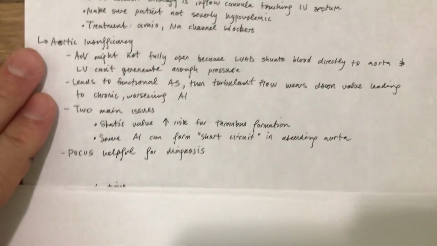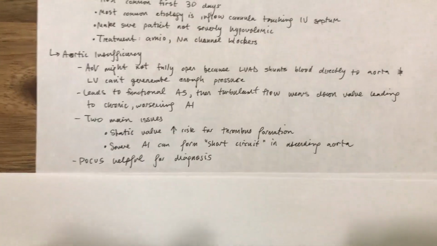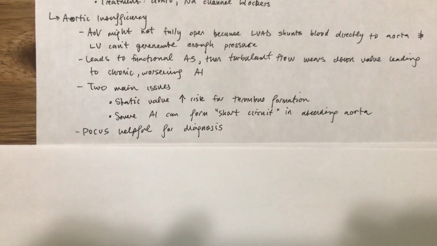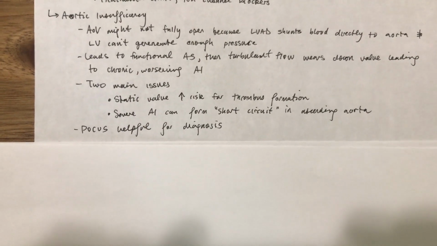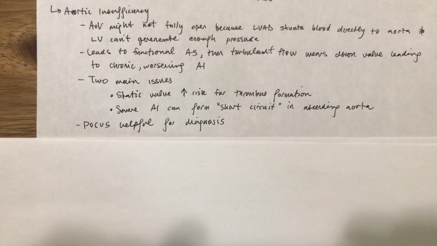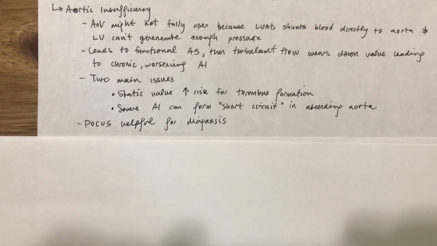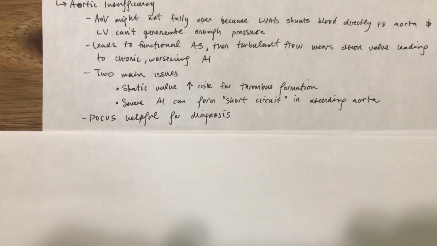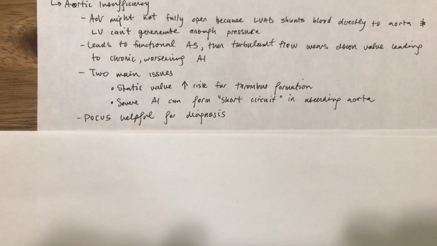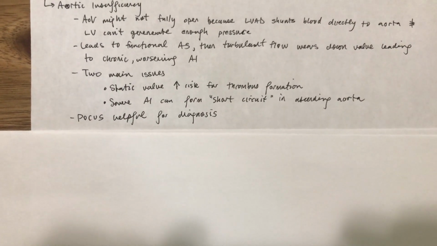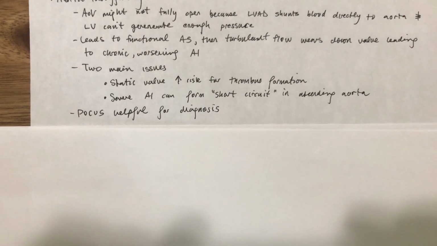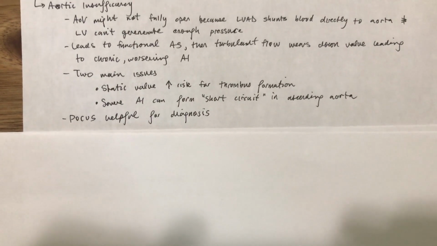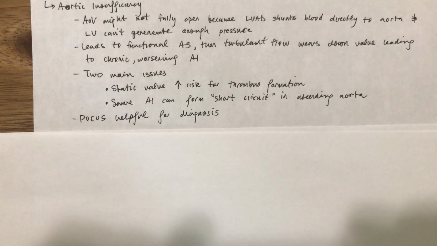And finally, clinical problem-wise, we'll talk about aortic insufficiency. This happens over time because the pathophysiology is that the failing LV can't generate enough pressure to open the aortic valve fully. And this creates turbulent blood flow around the valve, which then creates a functional aortic stenosis. And as that turbulent blood flow wears down the valve over time, it leads to a chronic worsening AI.